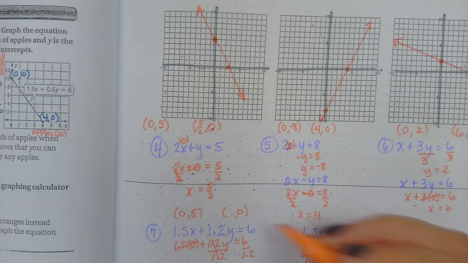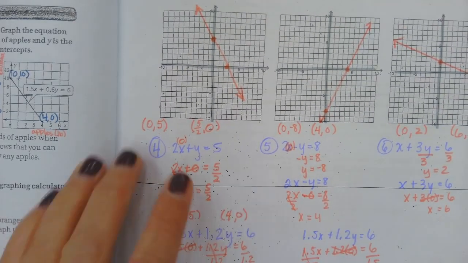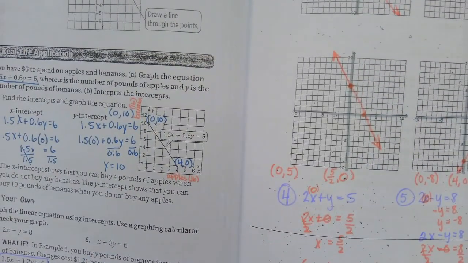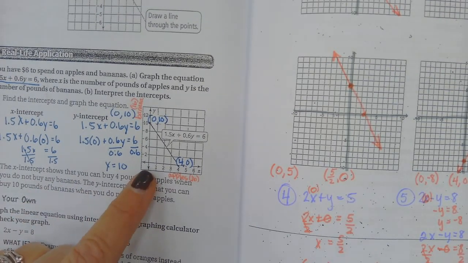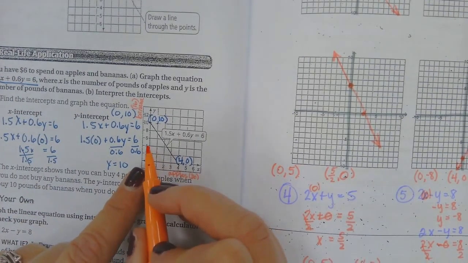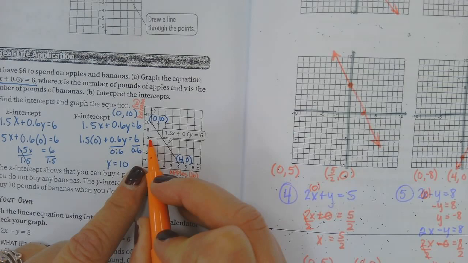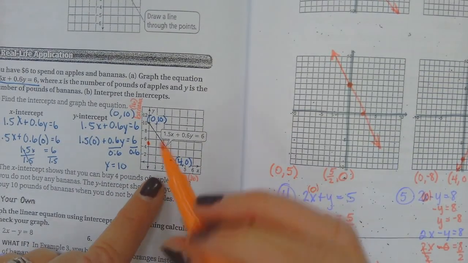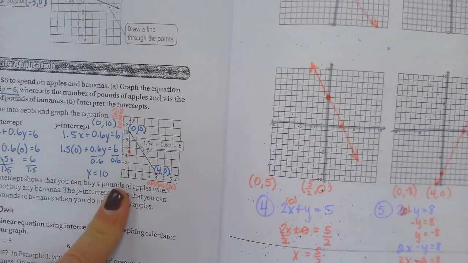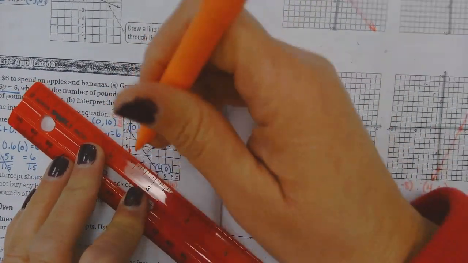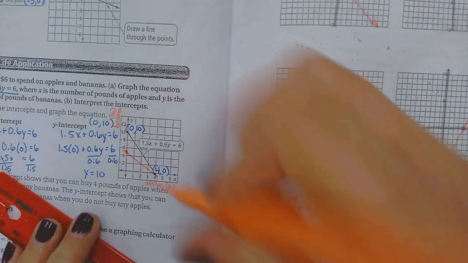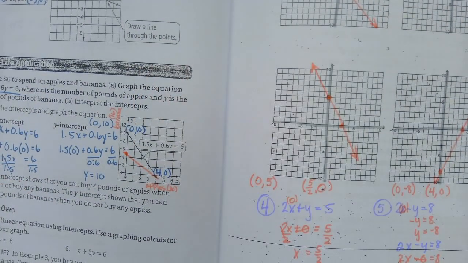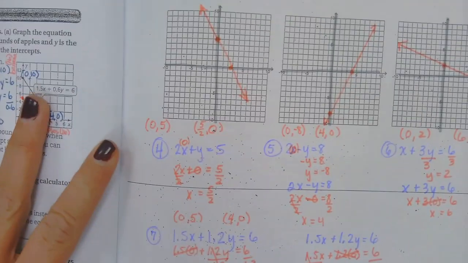Okay, let me double check, make sure I had it right. 4. So then you would graph those, and I'm going to graph those on the same one here. So I have 0, 5. So 0, 5 would be right here. And then the other one was 4, 0, which was right here. And if we had the change in those, our new line would fall right there. So those were on your own answers.